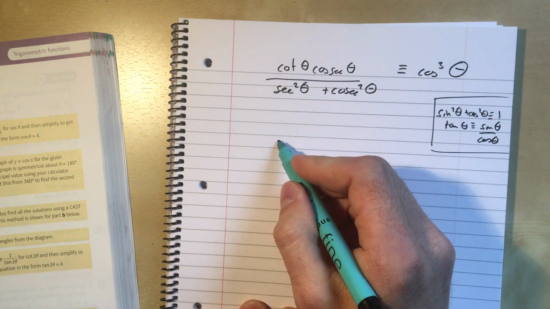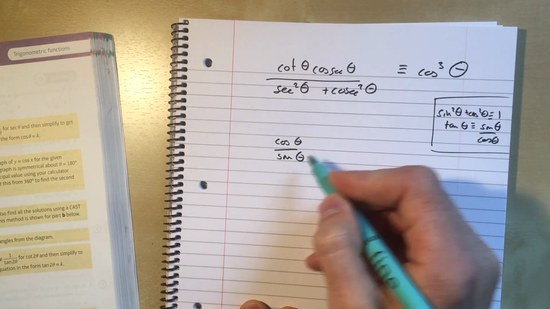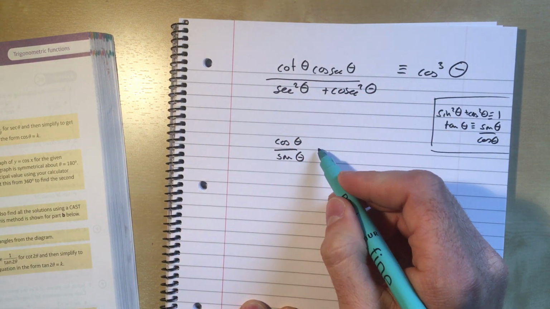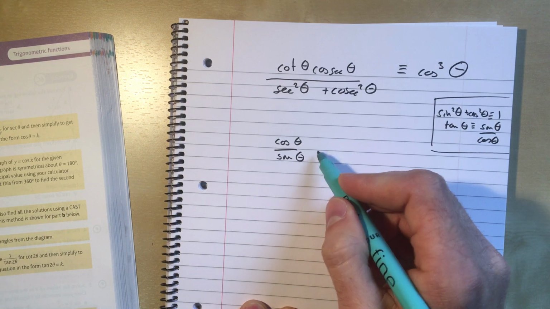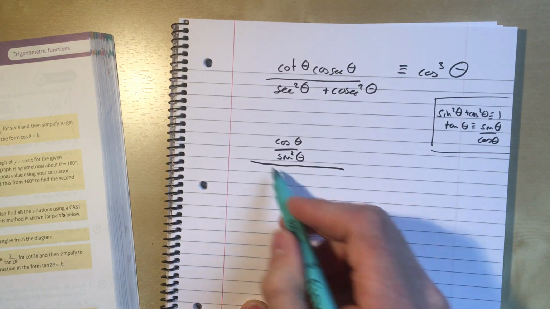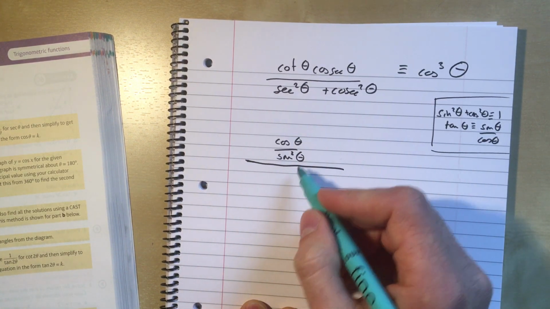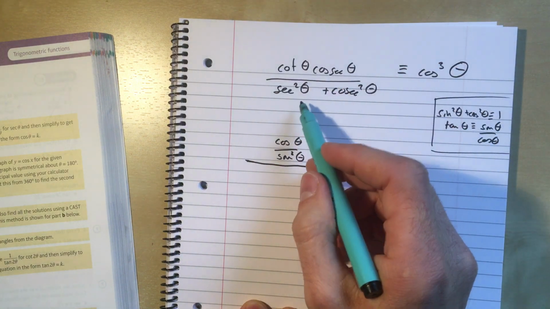So I'm going to take the top, and I'm going to write that as cos theta over sine theta. And I'm going to go for the cosec as well, because that would give me 1 over sine theta. So the numerator here is going to end up as cos theta over sine squared. If I've got a fraction on the top, I like to put a nice big line in the middle so that I can see the numerator and the denominator separately.